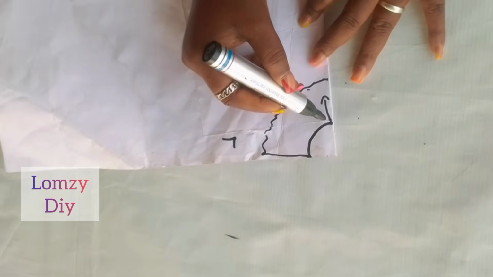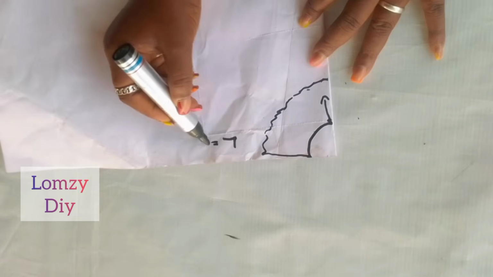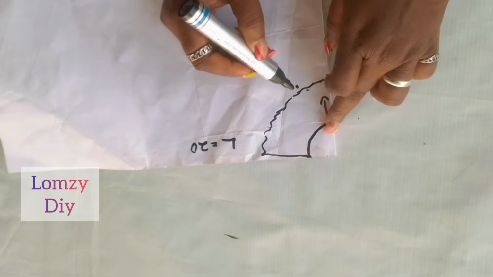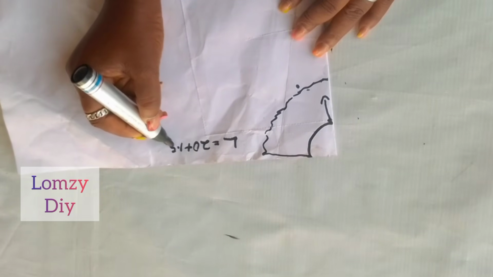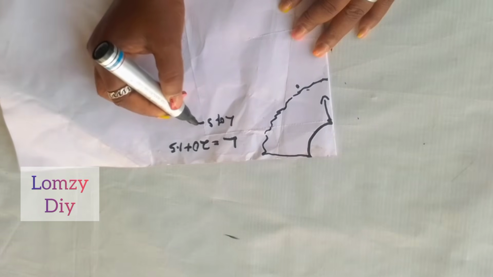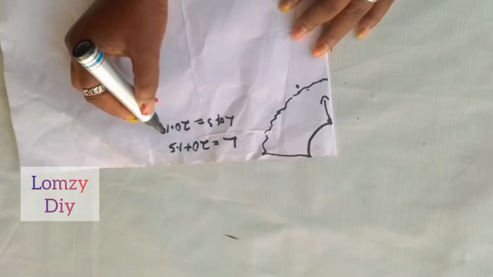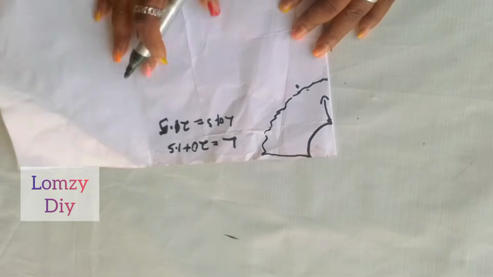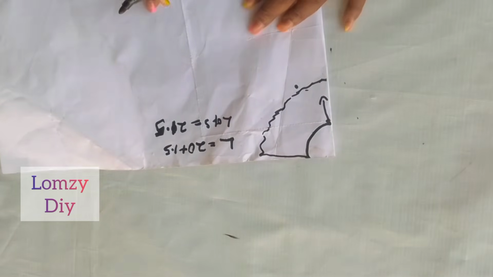So length of the skirt from the waistline down to wherever you want it to be, we're going to add 1 inch hemming allowance here and ½ inch up here, which is 1.5. So 20 inches plus 1.5. So the length we are going to be using for this skirt is going to be 20 inches plus 1.5 for hemming allowance and joining allowance at the waistline. So we're cutting out 21 inches for the length of the skirt.